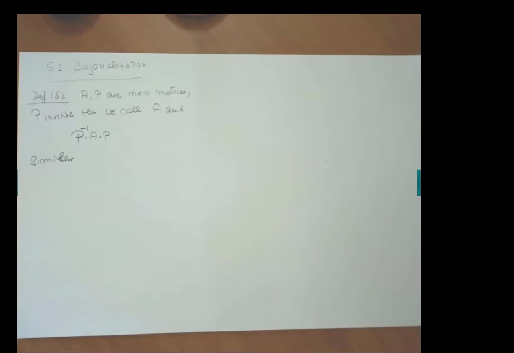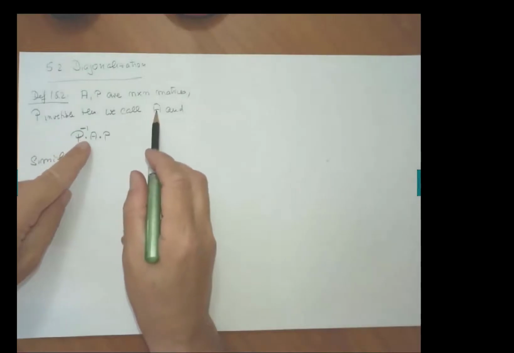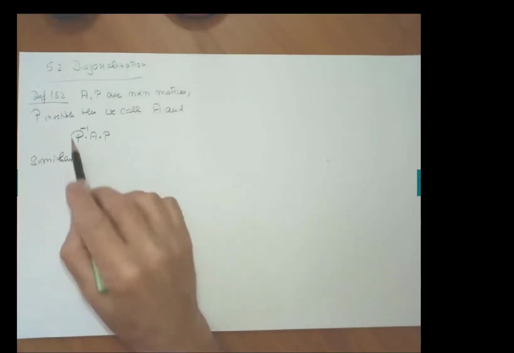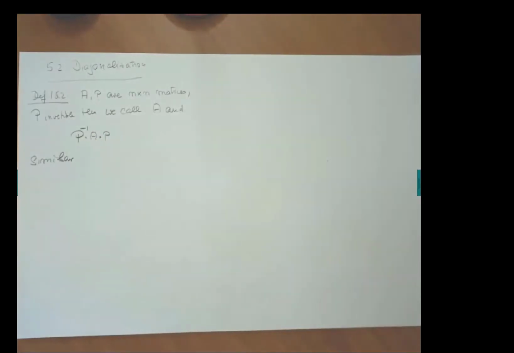And now the optimum is if A is an arbitrary matrix, but this matrix, which we call similar, is a diagonal matrix, because then it means A is similar to a diagonal matrix. And again, the philosophy is diagonal matrices are easier to understand.